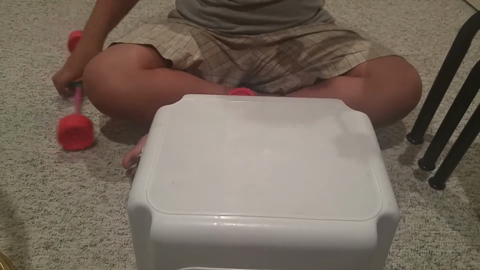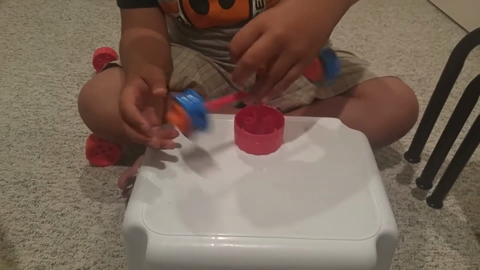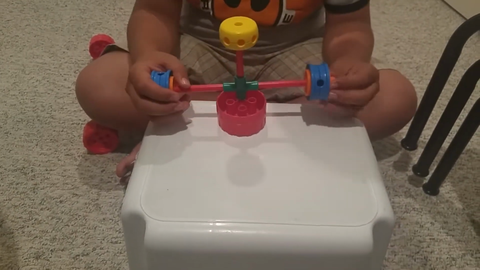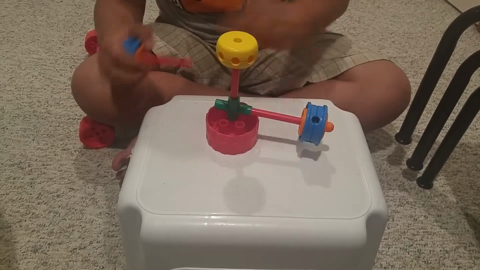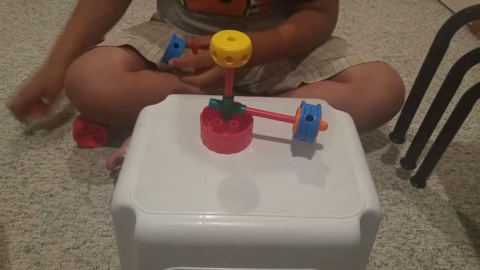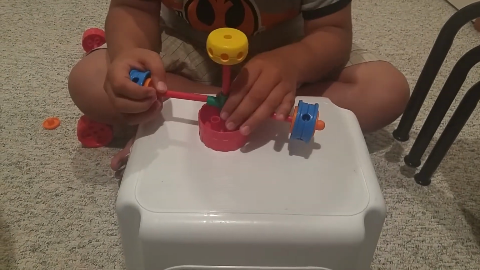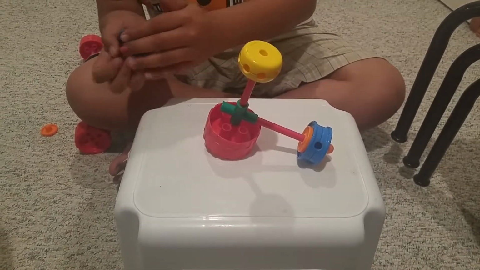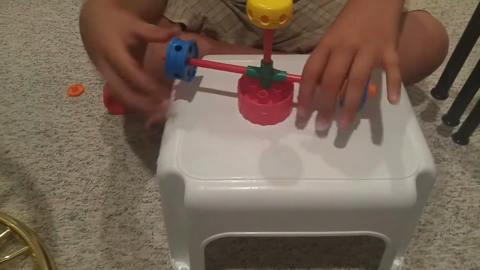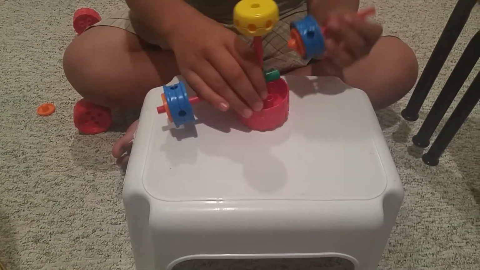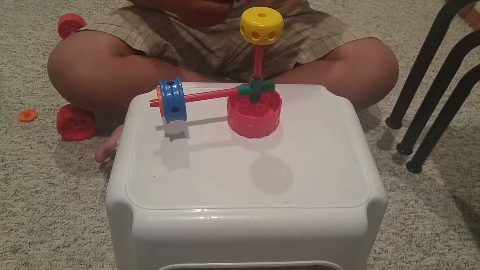But if I take the bottom one out, just put in the top one, and then I take the caps off, dang it. This might be taking a while, but switch that up. Take the end cap.